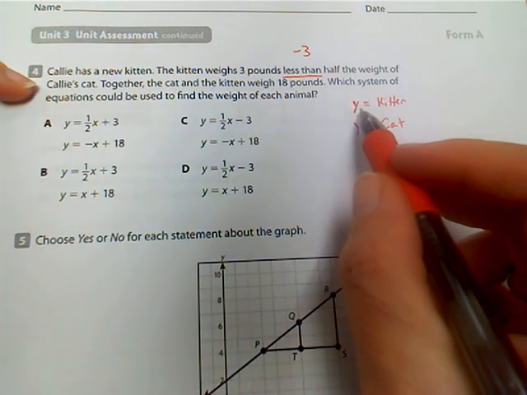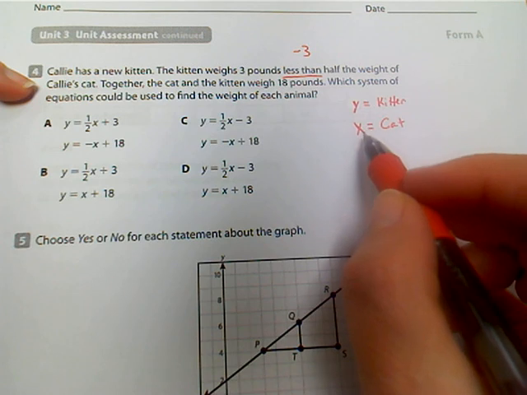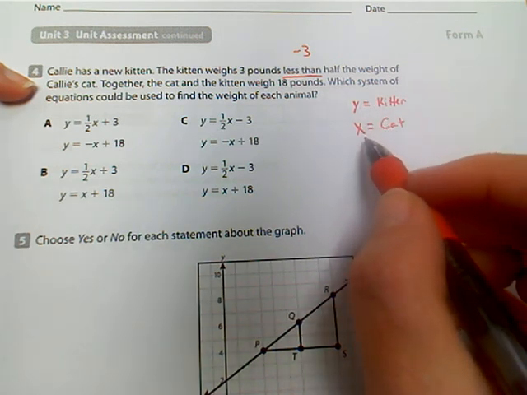Actually, I'm going to switch that. I'm going to make the kitten y and the cat x.